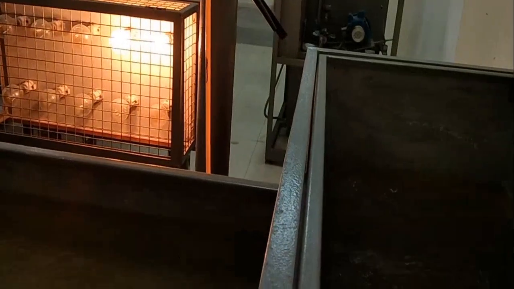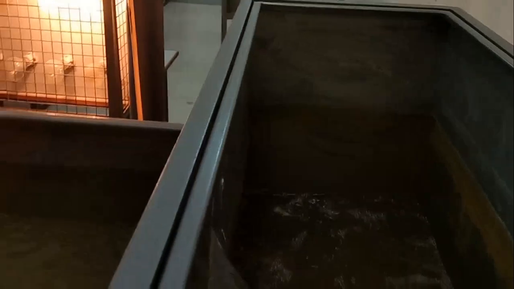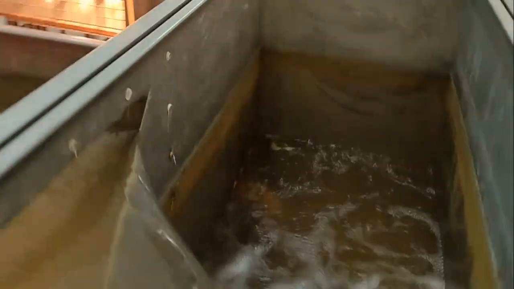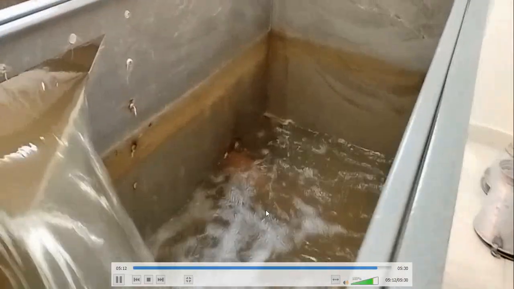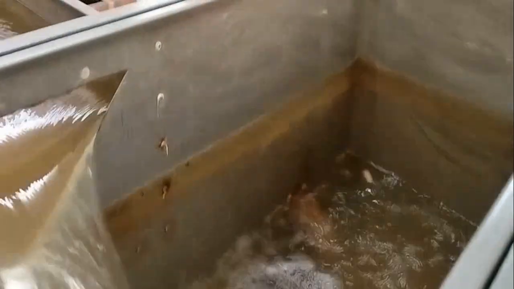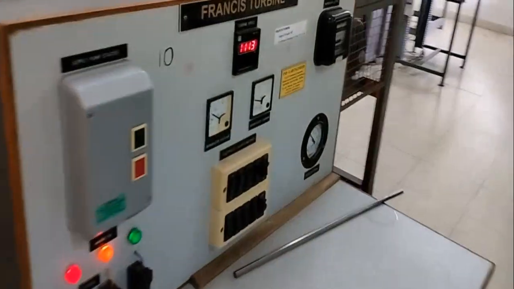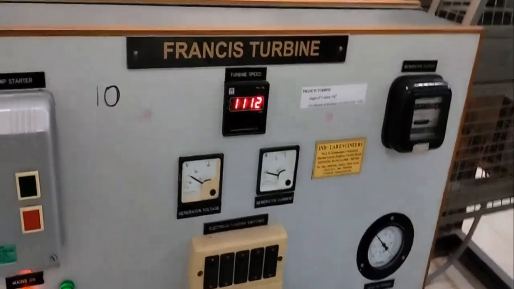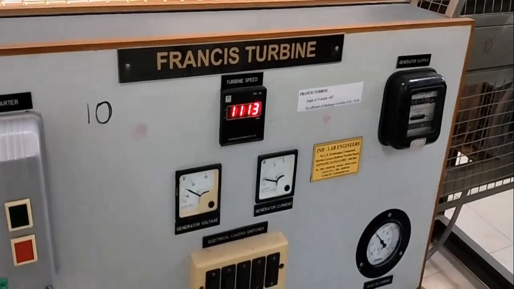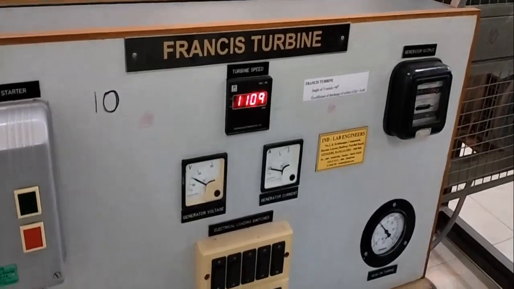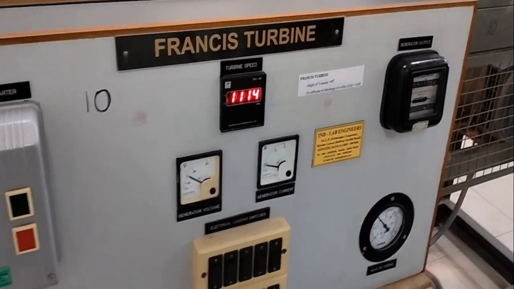The experiment is repeated for different loads by switching on the electric bulbs. The same type of experiment is conducted for constant speed also, where we maintain the speed constant. Thank you. Now the next thing we are going to discuss is the calculation part of the Francis turbine.